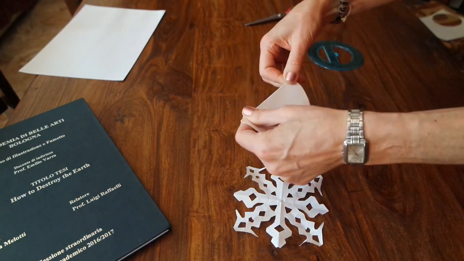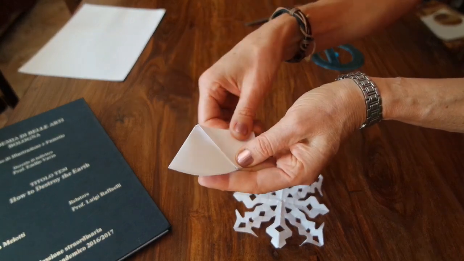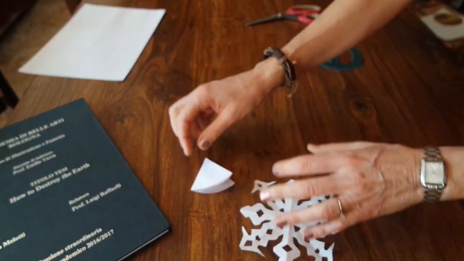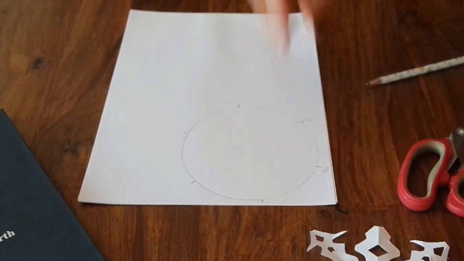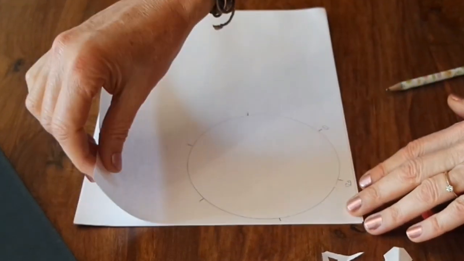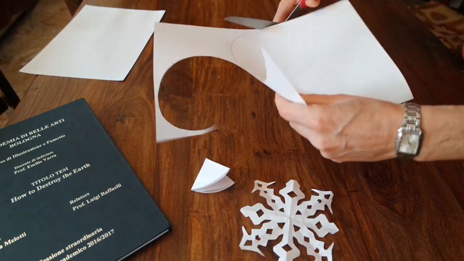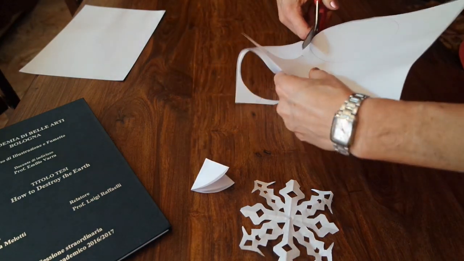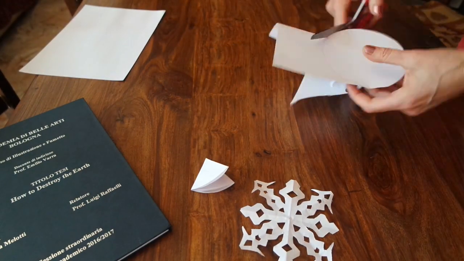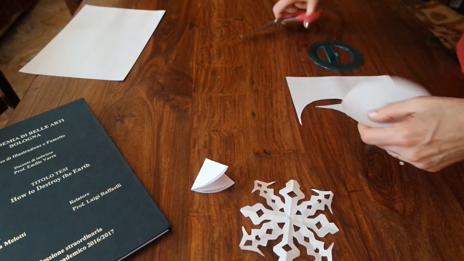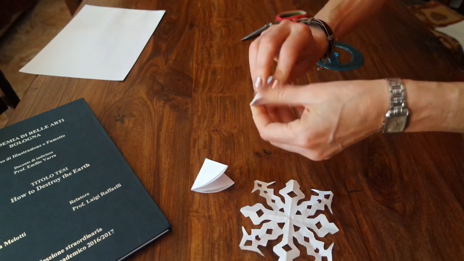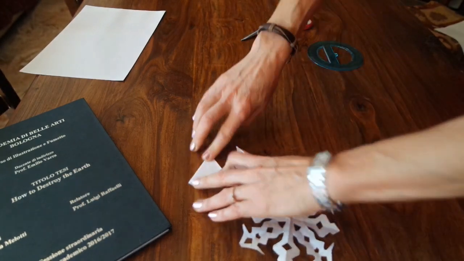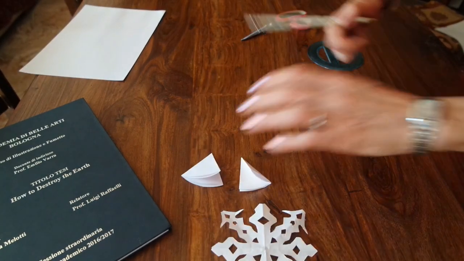Real snowflakes are made of 6 parts. Use a protractor and count 60 degrees, 120 degrees, 180 degrees, 240, 300 degrees. But you can make artistic snowflakes rather than scientific. They are much easier. Fold into 2, then 4, and finally into 8 parts your paper circle.